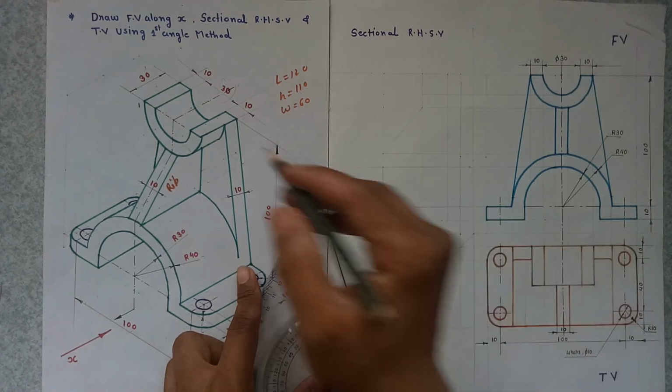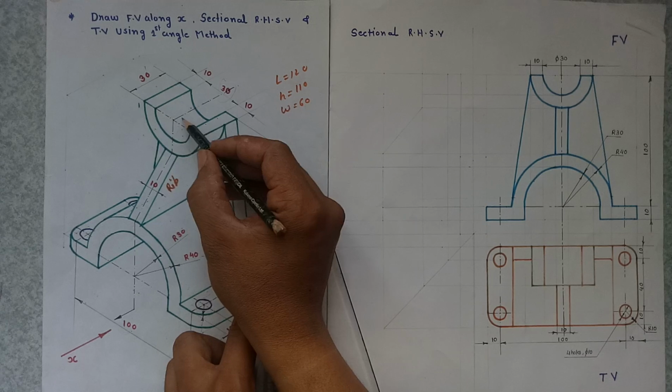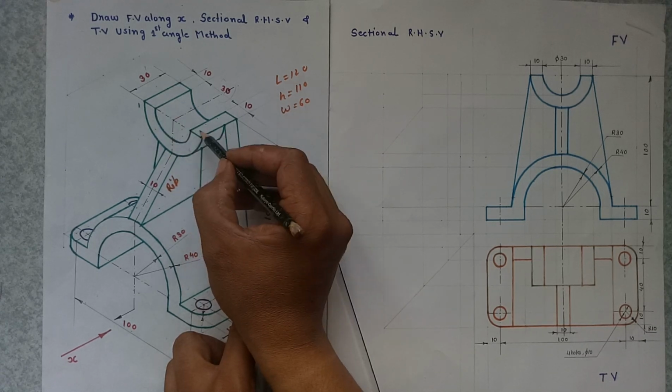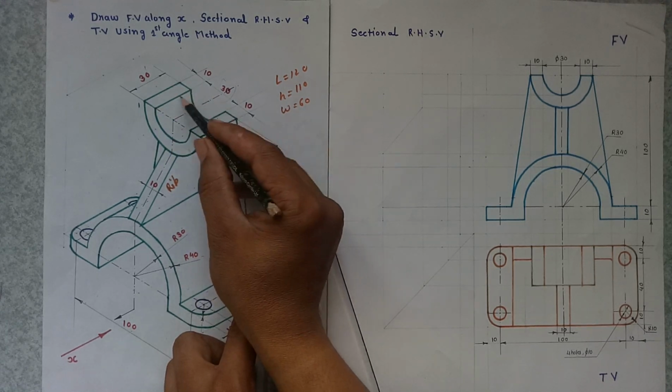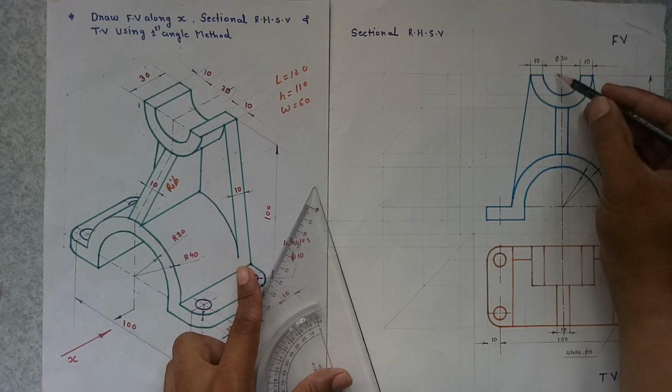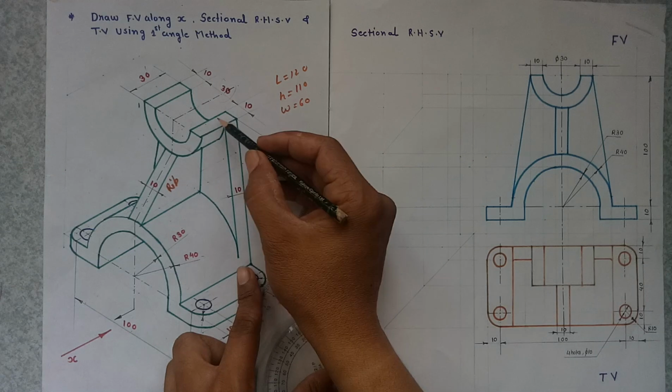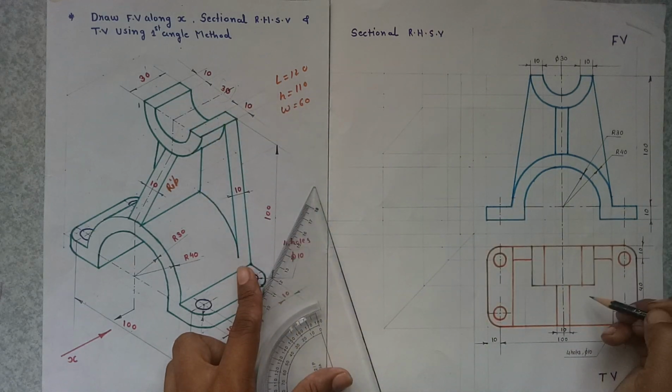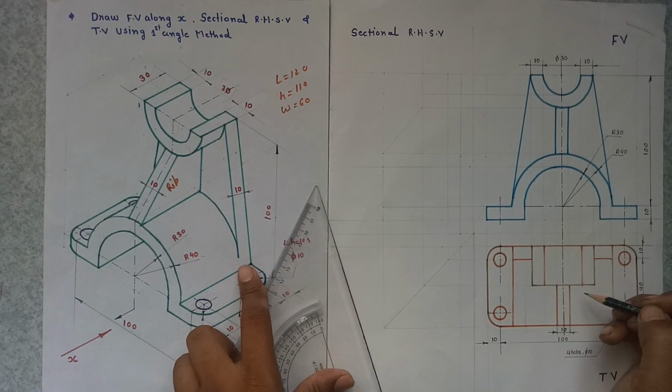Draw the rectangle. This curvature of the circle will be a rectangle in the top view. So this will be the rectangle of this circle in the top view, and these 2 parts are shown over here. Now rib and the joining part.